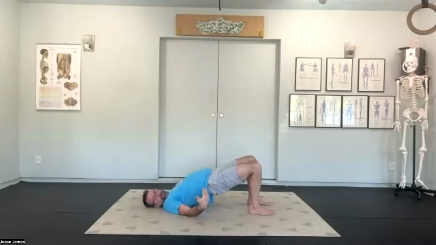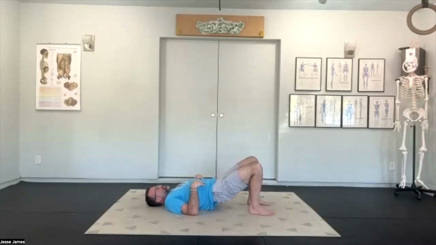Try to keep your hips at the same level of elevation. Try not to let them drop. Nice inhale, exhale, scoop into it, feel that engagement of the glutes. And after a good 5 or 6 reps, we'll slowly drop our hips back to the floor.